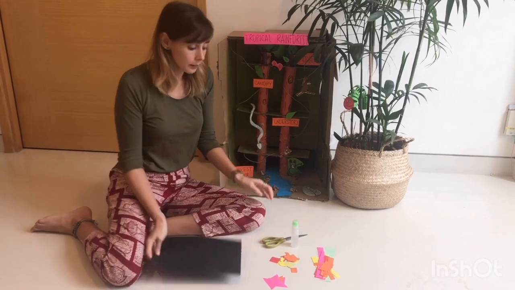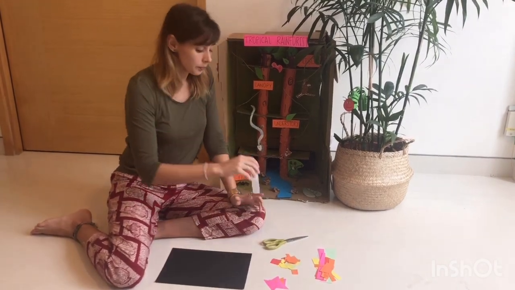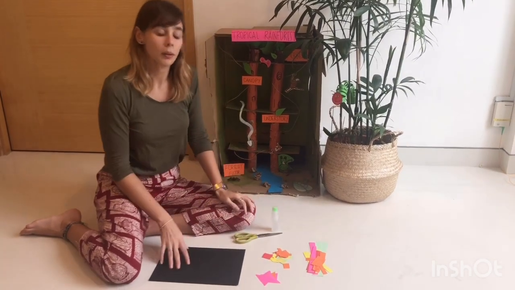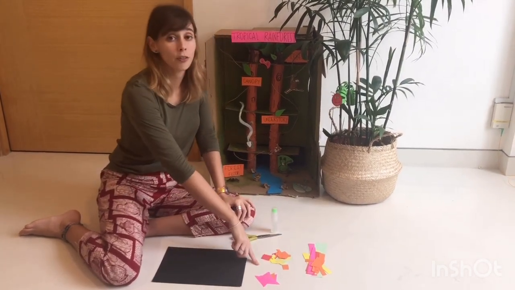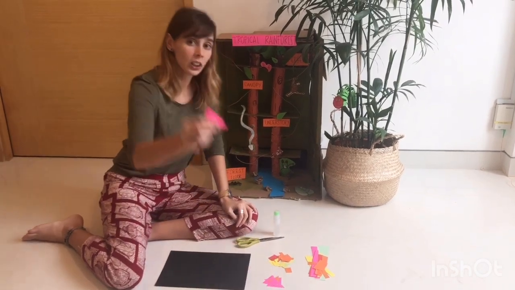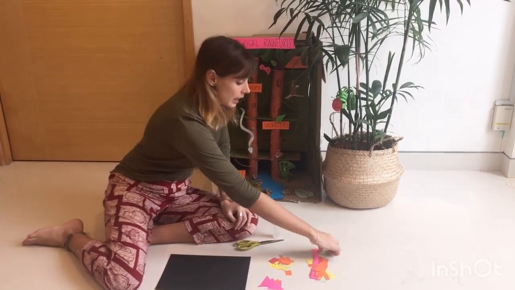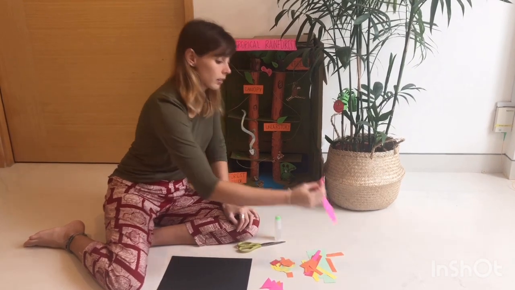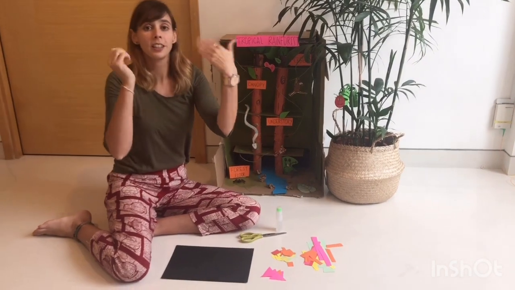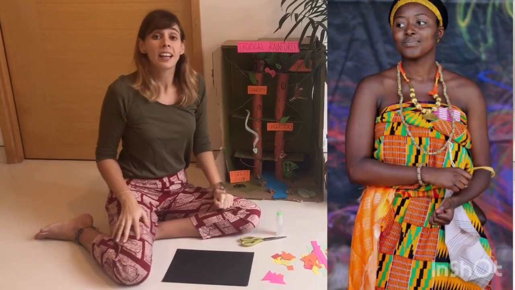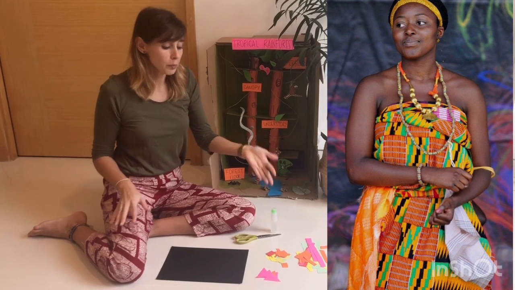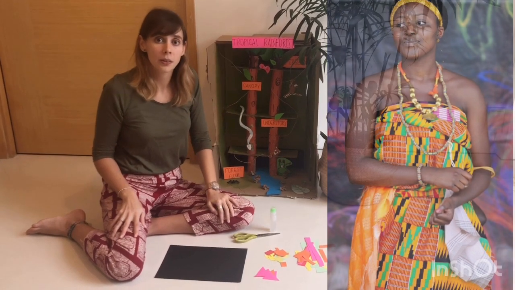So now, as we cannot make clothes, we are going to take a piece of paper, it can be white or black, some glue, a pair of scissors, and some very colorful pieces of paper. I got some squares, some triangles, and some rectangles. Okay? As you can see in this picture, can you see any circles there? No, right? That's why I'm not going to use any circles today.